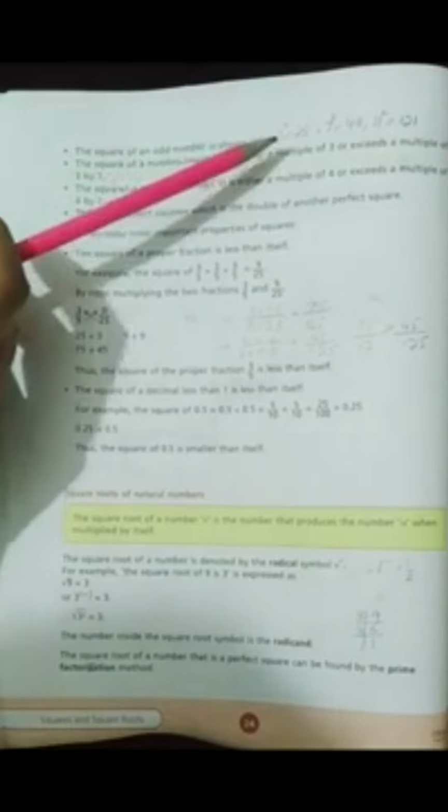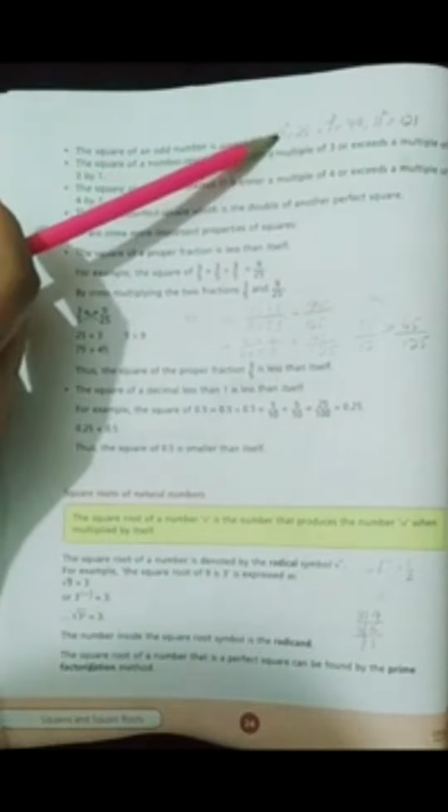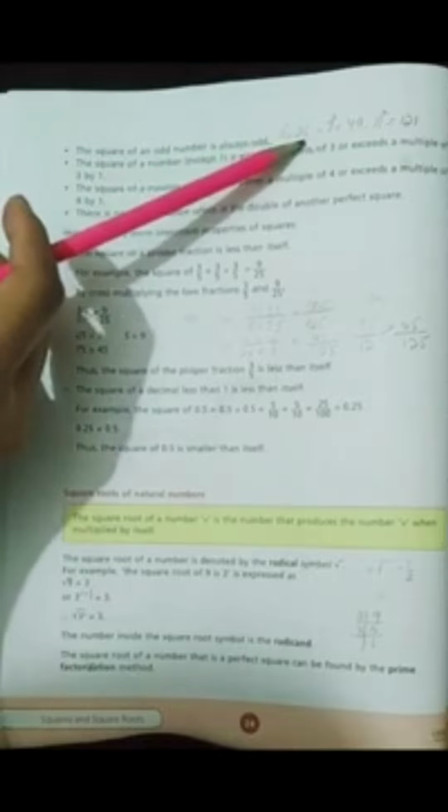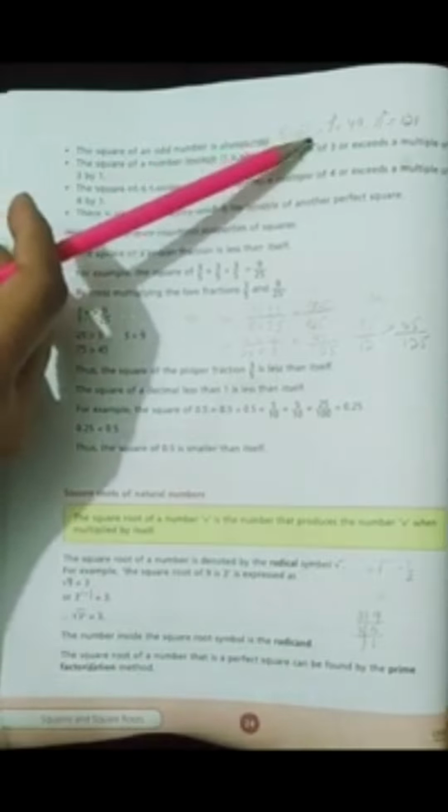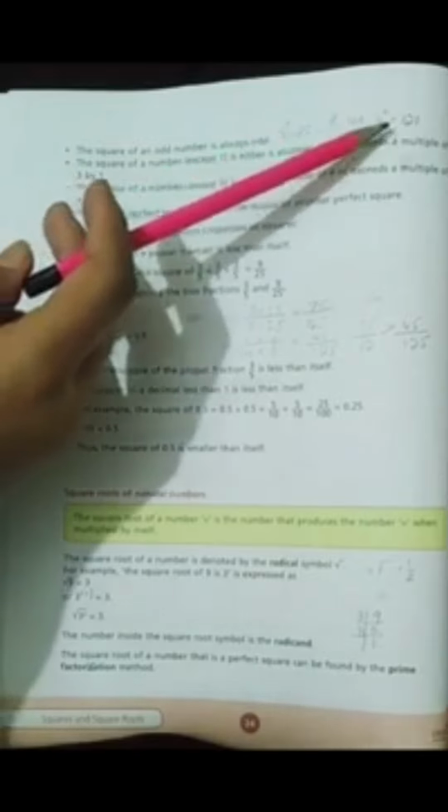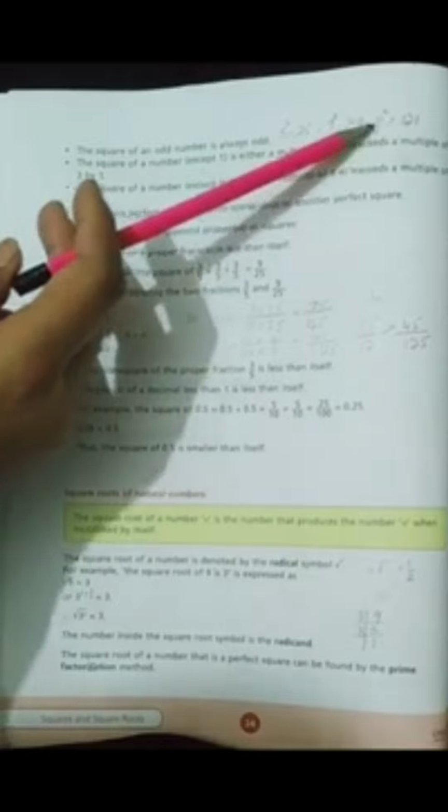The next property we have, the square of an even number is always even. 4 squared is 16 and both are even numbers. Similarly, 6 squared is 36, 12 squared is 144, both are even numbers. Next property we have, the square of an odd number is always odd. It means 5 squared, which is an odd number, is equal to 25 and 25 is also an odd number. Similarly, 7 squared is equal to 49, both are odd numbers. 11 squared is equal to 121, both are odd numbers.